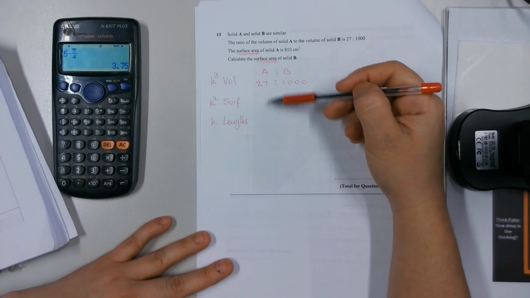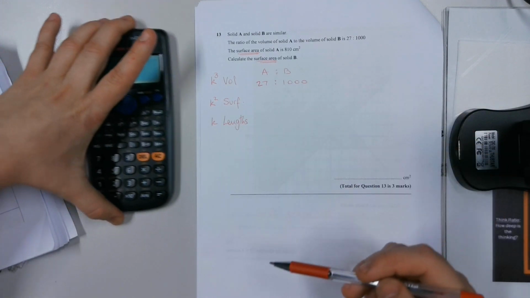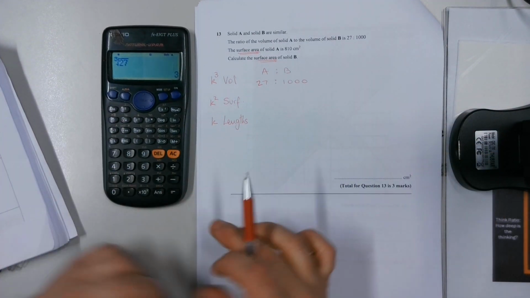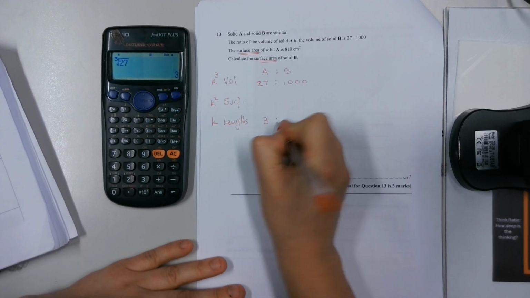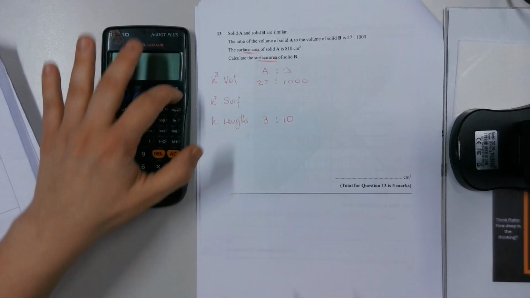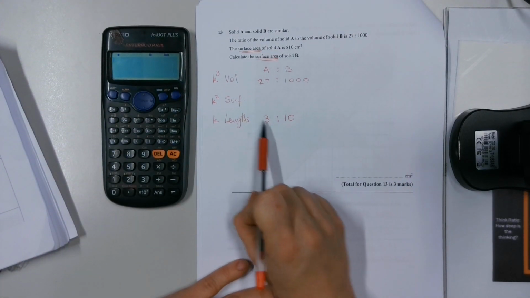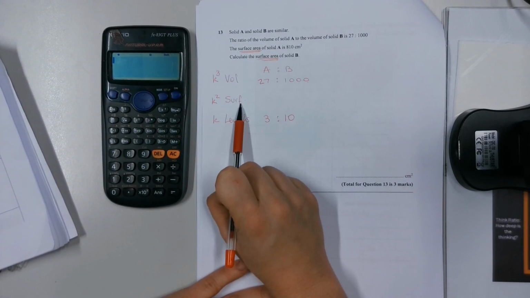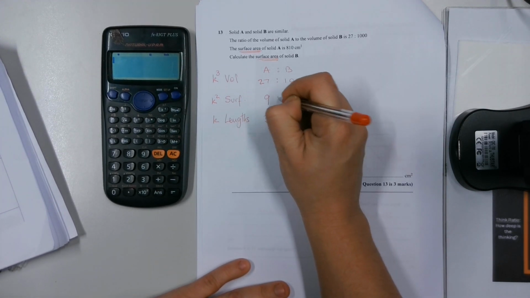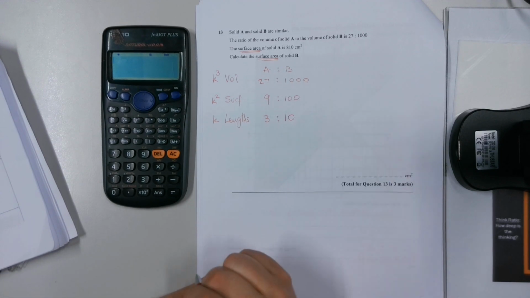So that means I need to cube root this 27. Cube root of 27 is going to be 3. And cube root of 1,000 is going to be 10. You could also check it with your calculator. So now, to get the ratio of the surface areas, I need to square these numbers. So that's going to be 9 to 100.